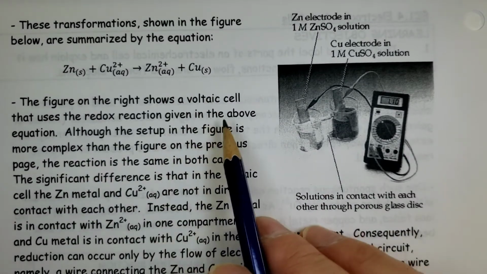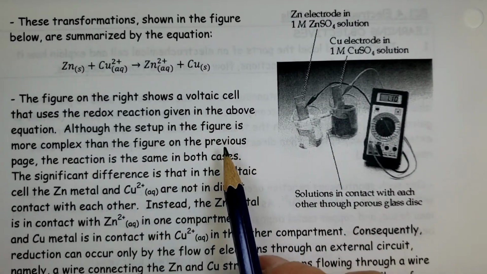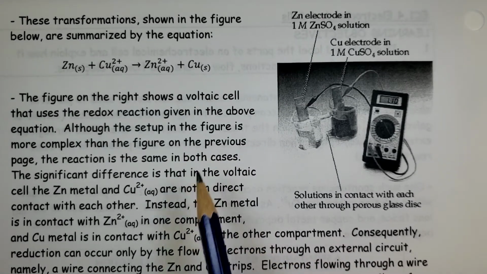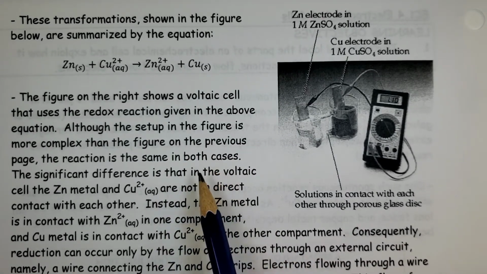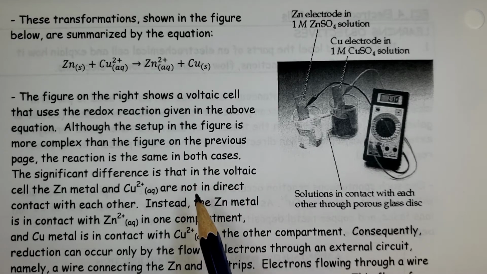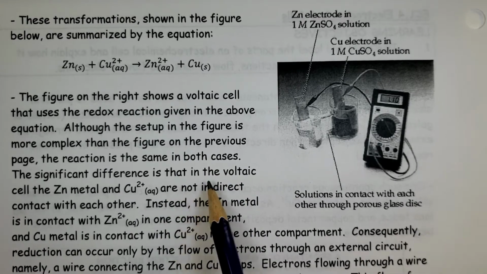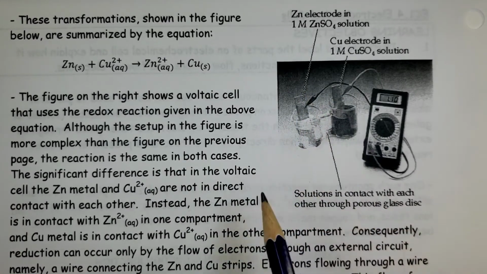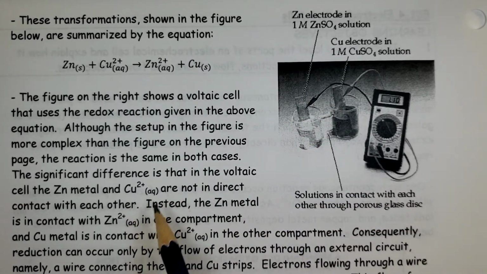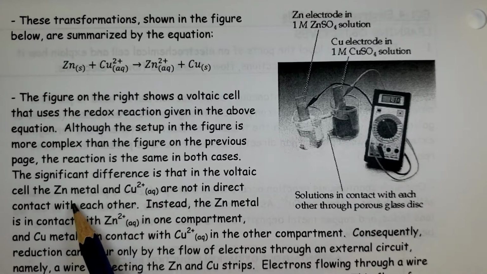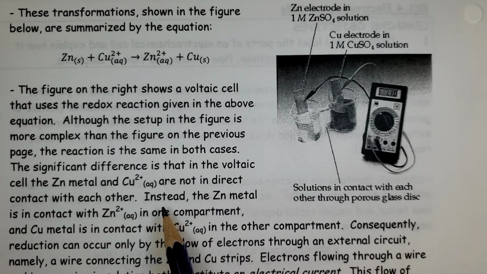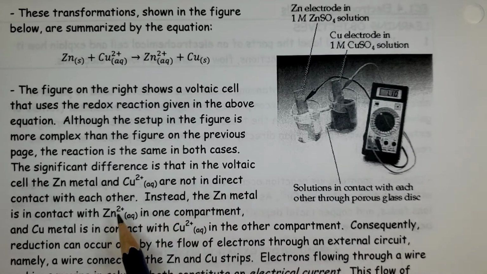The figure on the right shows a voltaic cell that uses the redox reaction given in the above equation. Although the setup in the figure is more complex than the figure on the previous page, the reaction is the same. The significant difference is that the voltaic cell has an external wire connected here. In the voltaic cell, the zinc metal and the copper ions are not in direct contact with each other, as on the previous page.